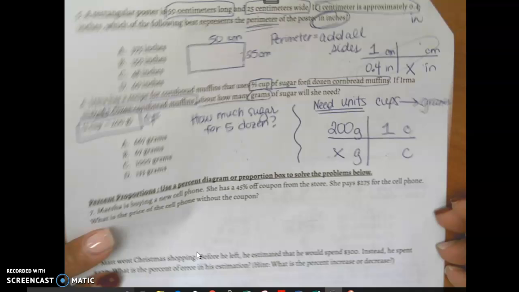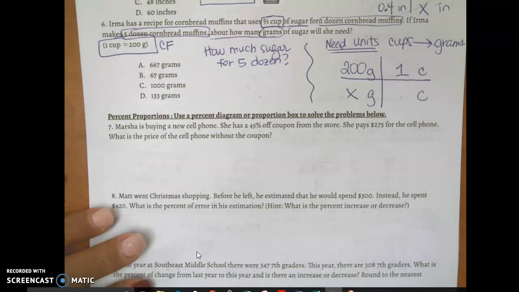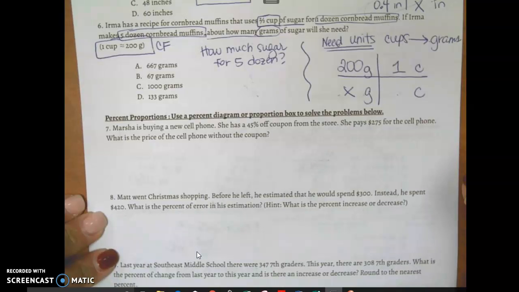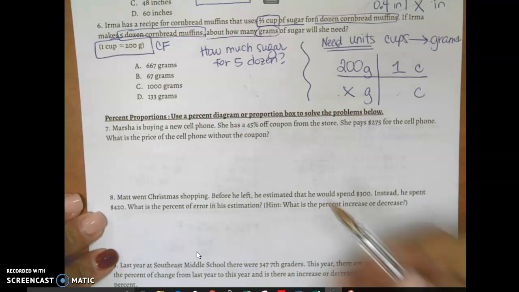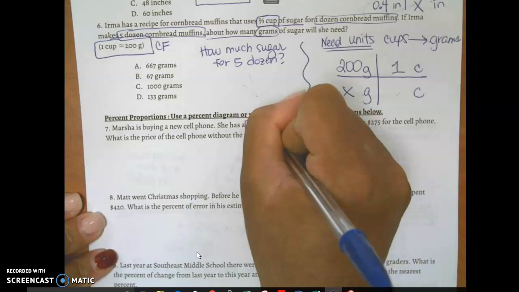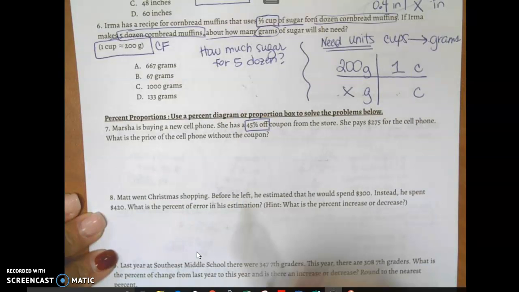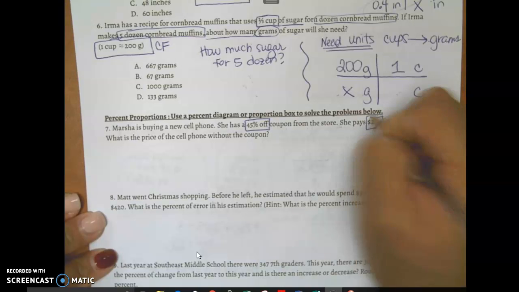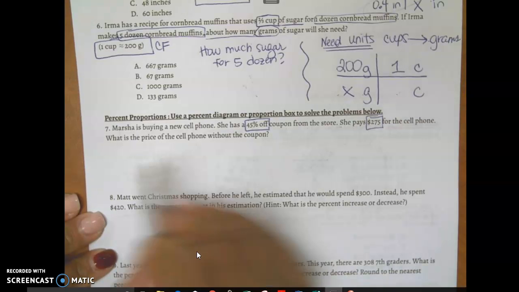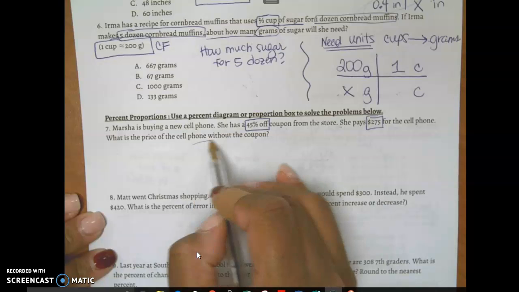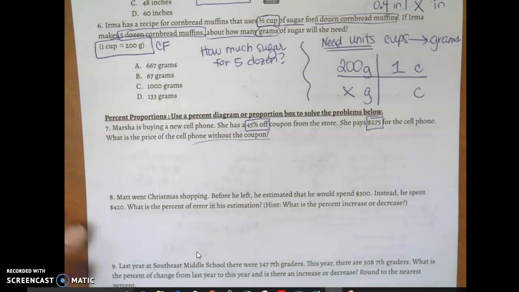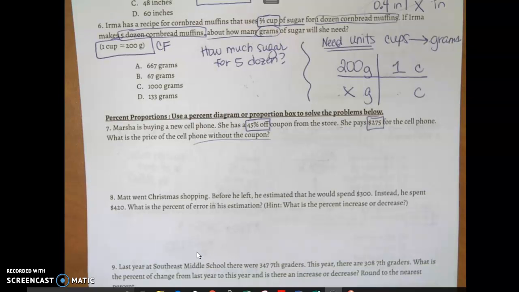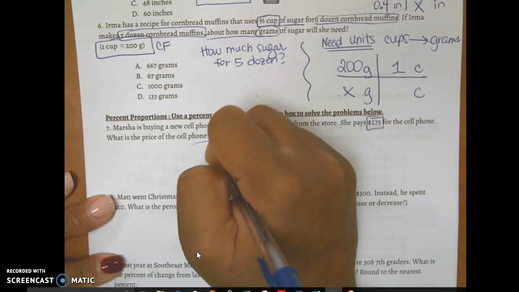Okay, percent proportions. Use a percent diagram or a proportion box to solve the problems below. Marsha's buying a new cell phone. She has a 45% off coupon from the store. She pays $275 for the cell phone. What is the price of the cell phone without the coupon? So what are they asking for? What was the original price?